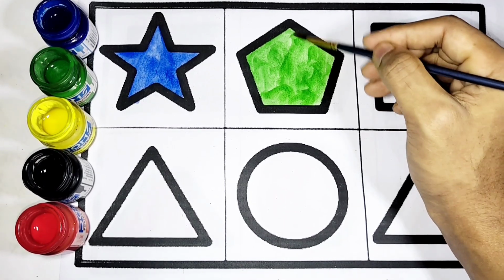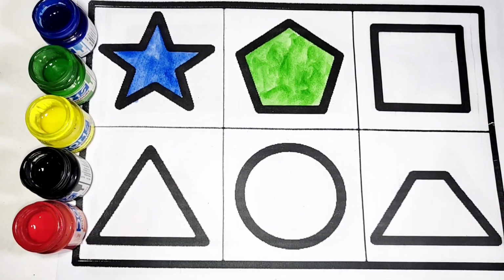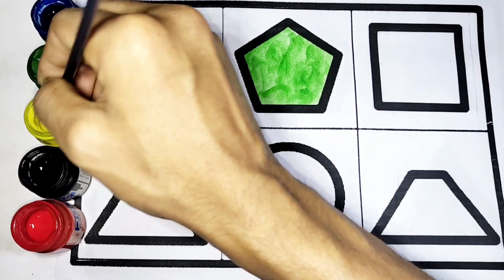Kids, the next one is square. Now we're using the color of yellow. Now we're mixing and using the color of yellow.